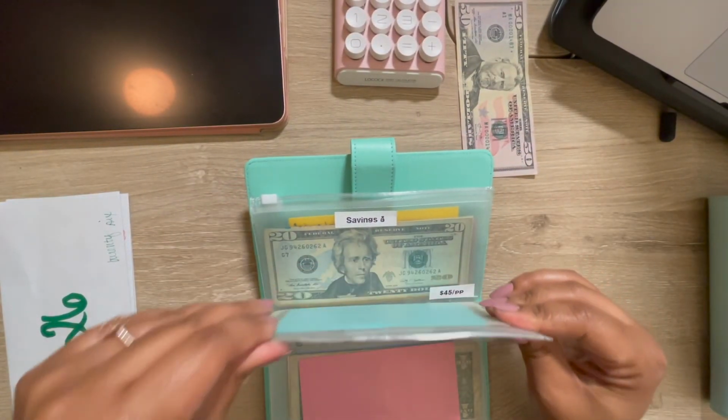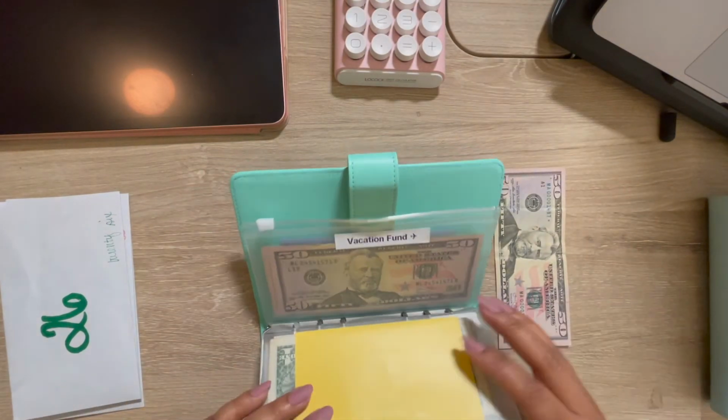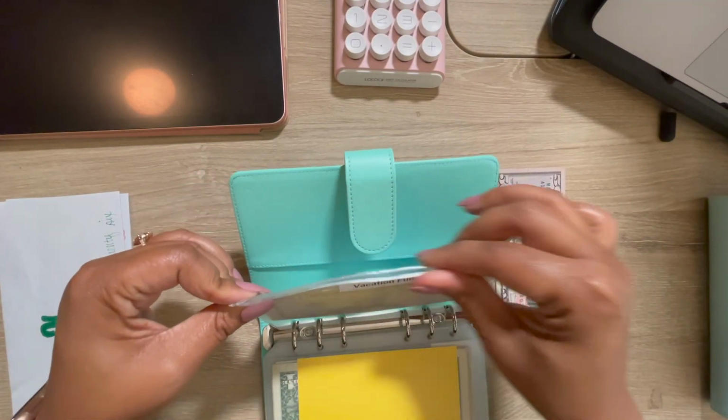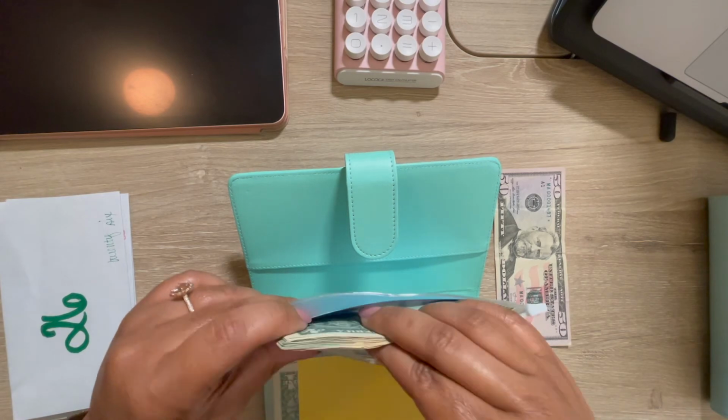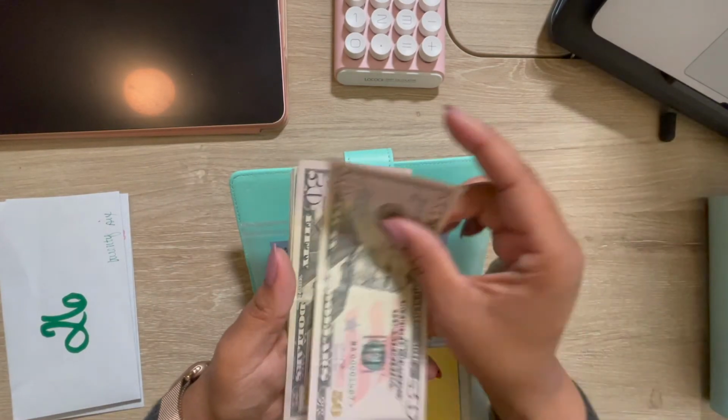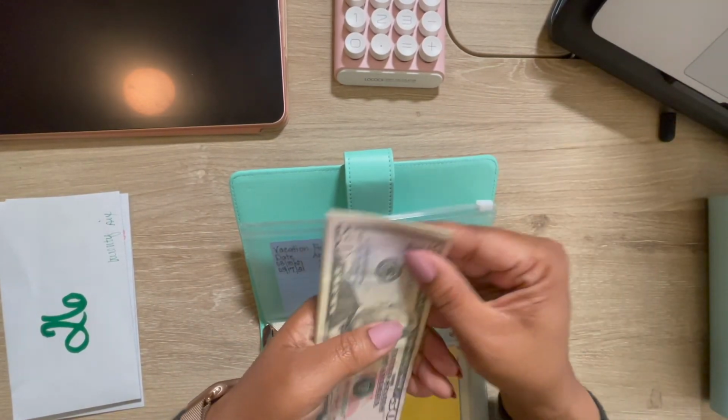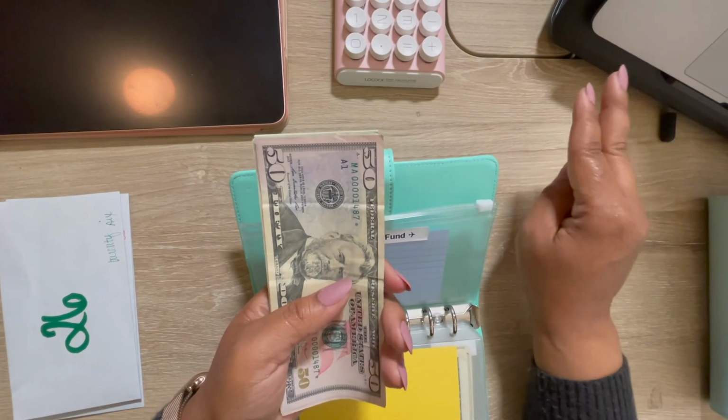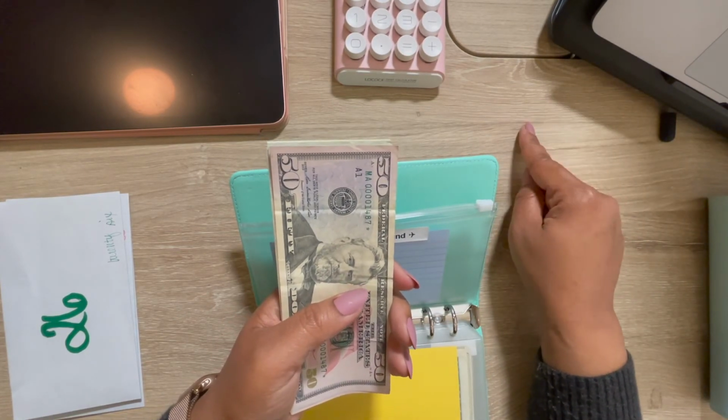And then the last $50, I will be adding to the vacation fund or the travel fund. I said this is one of those envelopes I really wanted to beef up since we have 2 trips coming up in August and September.